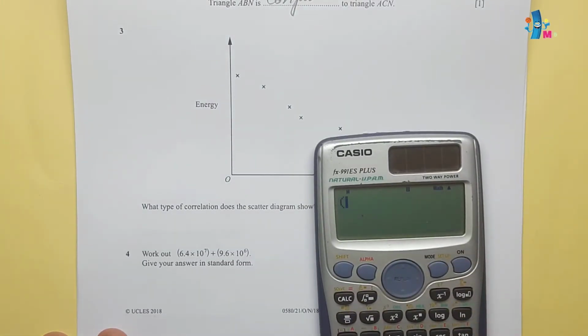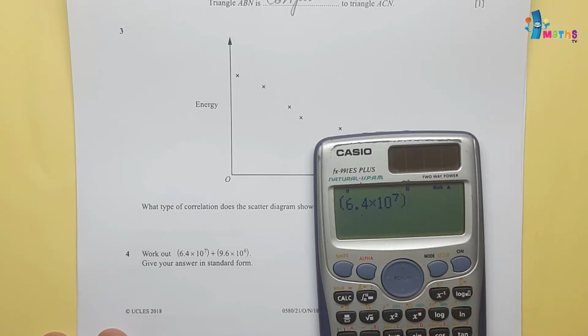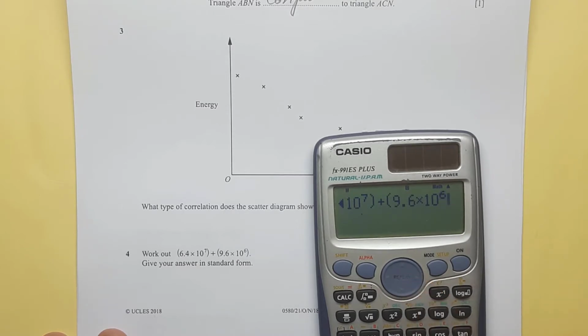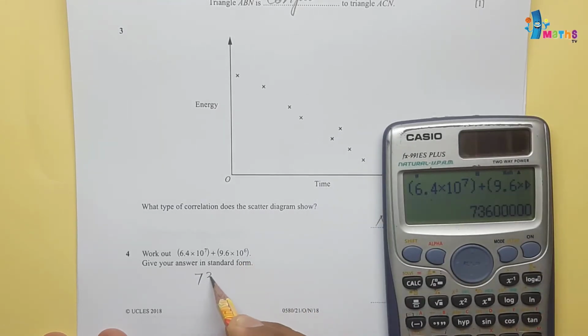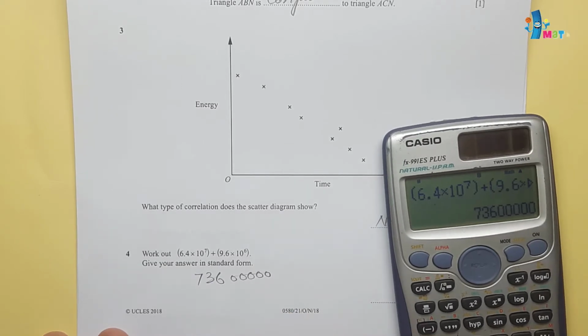So in brackets 6.4 times 10 raised to the power 7, plus 9.6 times 10 raised to the power 6, and bracket close. So this will be equal to 736 and 1 2 3 4 5 zeros.